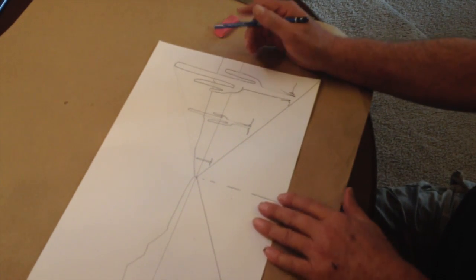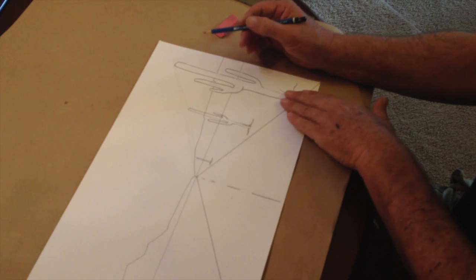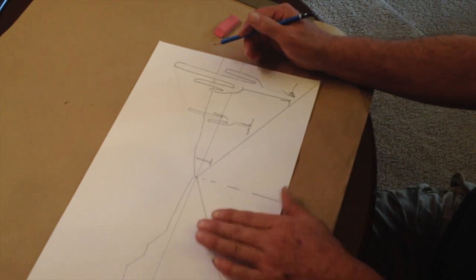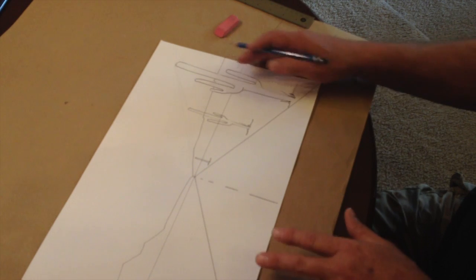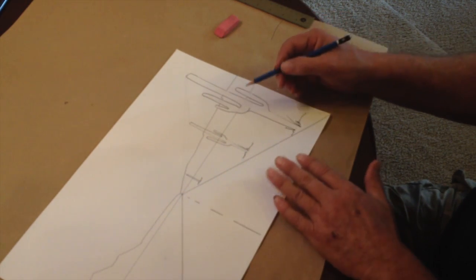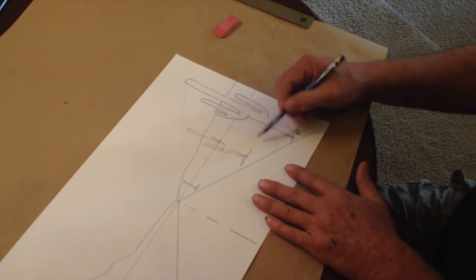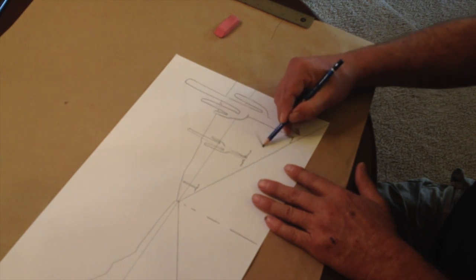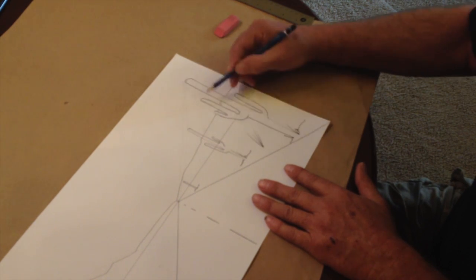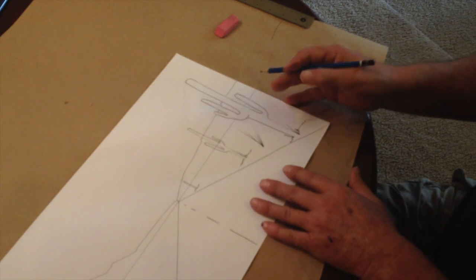For the foreground, you want to add other things in that are desert related. For example, I'll put in a, what do we call this?